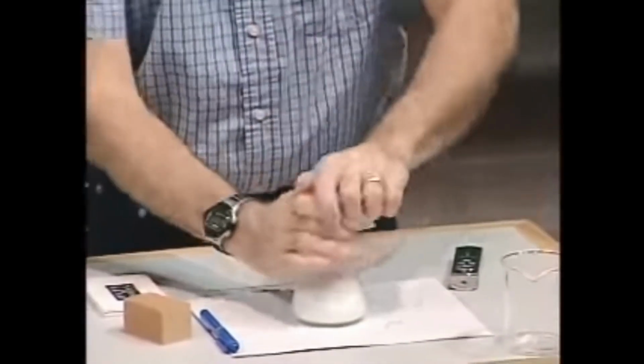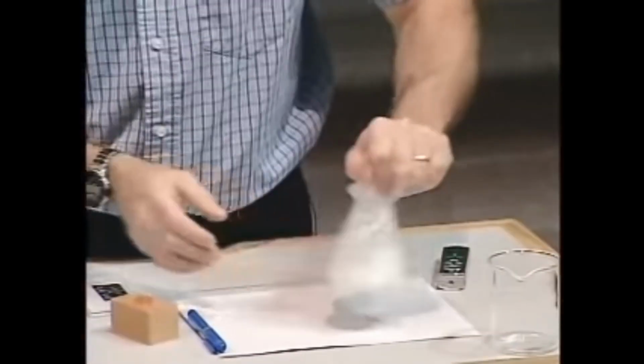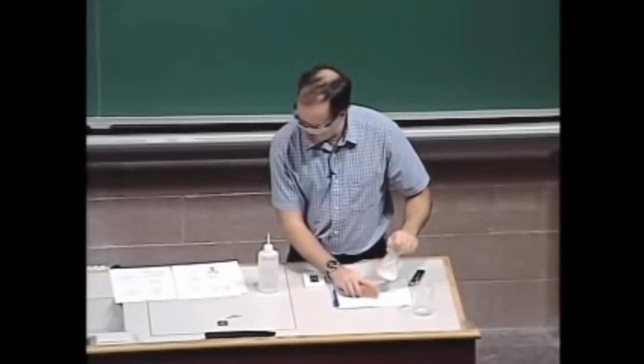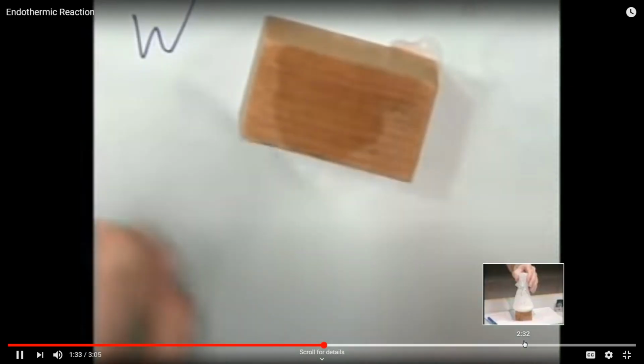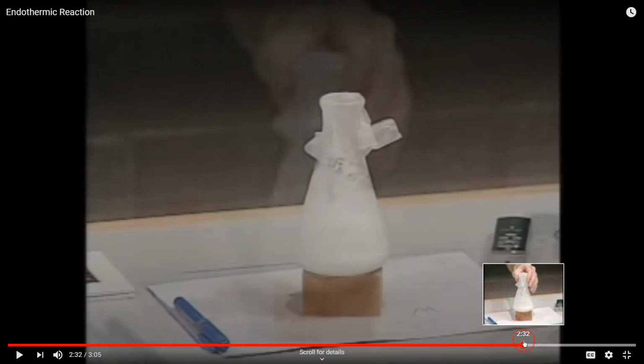Put the top on because it generates ammonia, which stinks, and then just kind of mix it around here. It's very endothermic. So I've got this little block of wood here with some water on it. I'm going to show you how endothermic it is by putting this. It's all mixed up. It's a nice slurry now because all that water has been released. And I'm going to stick it on that block, and I'll come back to that in a moment.